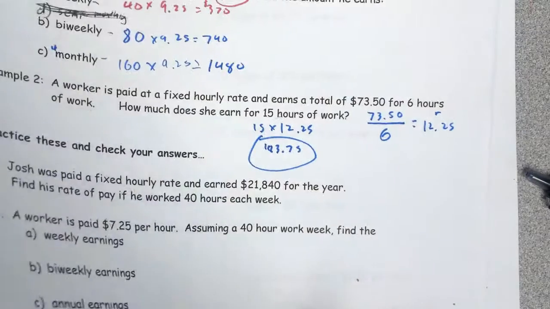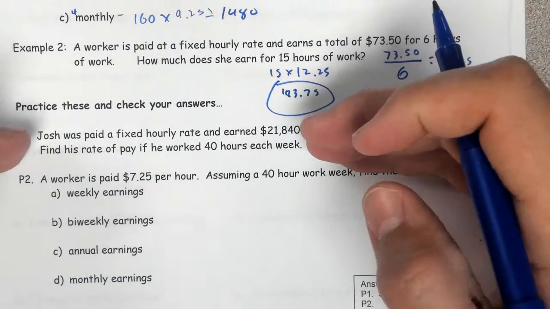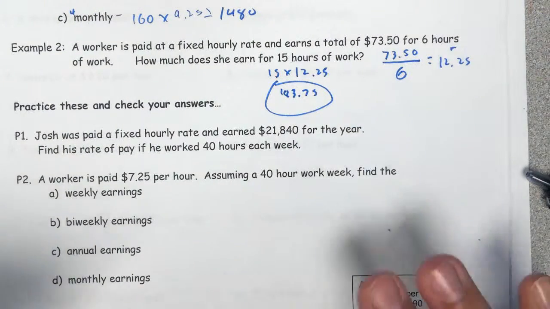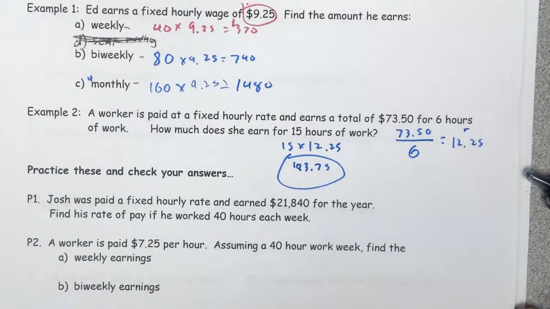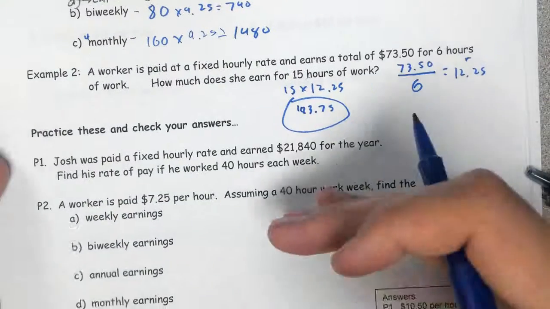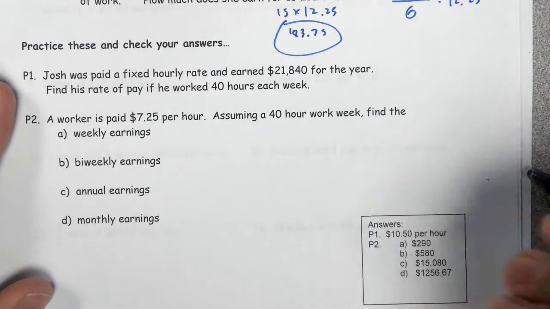I would like for you to do problem 1 and 2. The answers are at the bottom of the page. So you need to work them out so that your answers match what's at the bottom of the page.